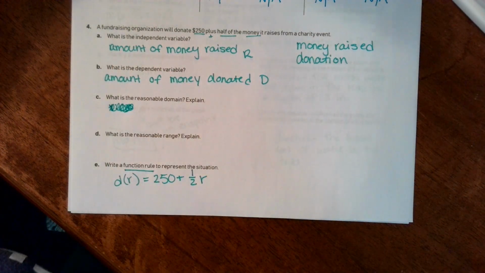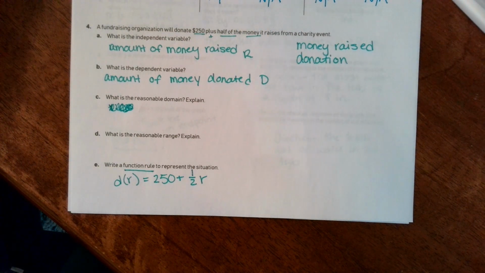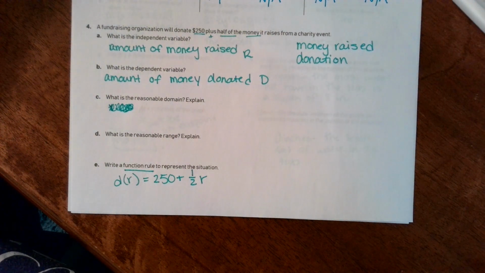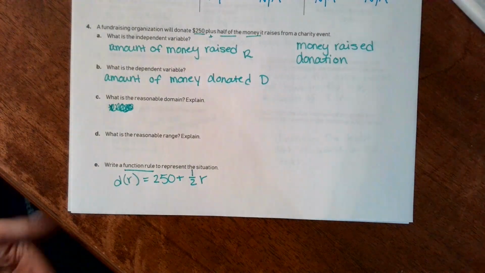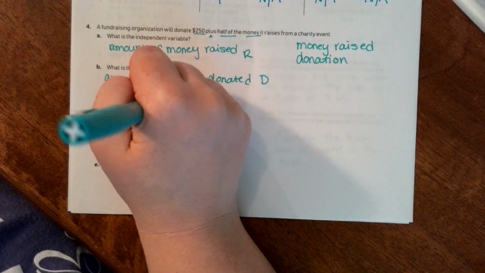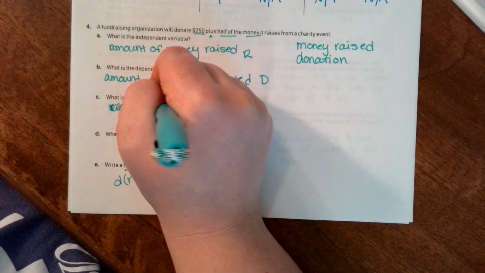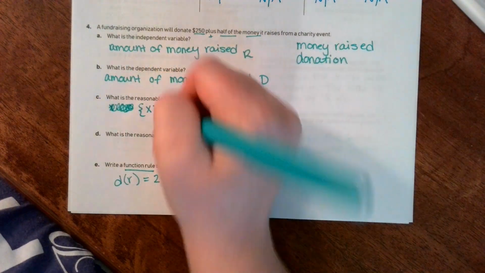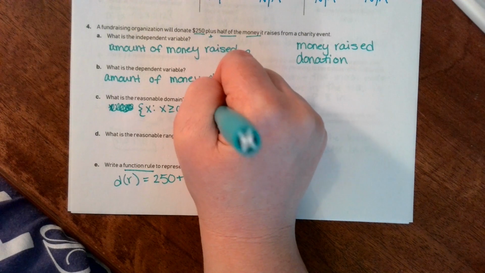The lowest amount they can raise is $0. Now, the most they could raise, there's no limit. They could raise $5. They could raise $1 million. They could raise $100 million. We don't know. We don't know the extent of this charity. We don't know what they're going to do. So we're not going to put a limit on them. So my domain is just that x is greater than or equal to 0. They're not going to raise negative dollars.